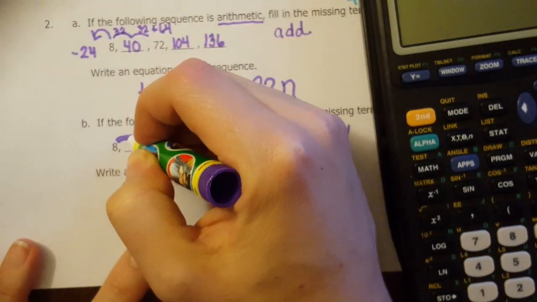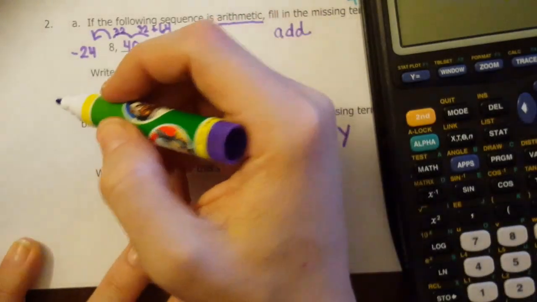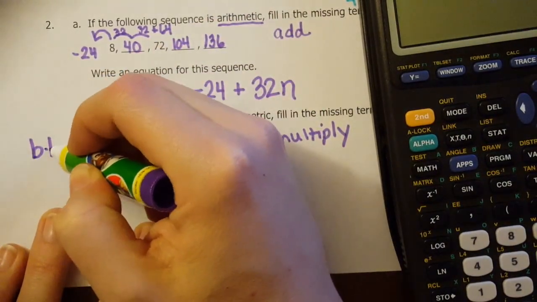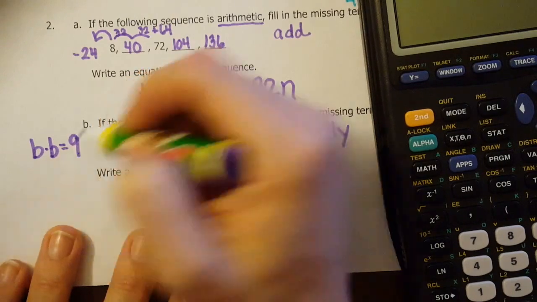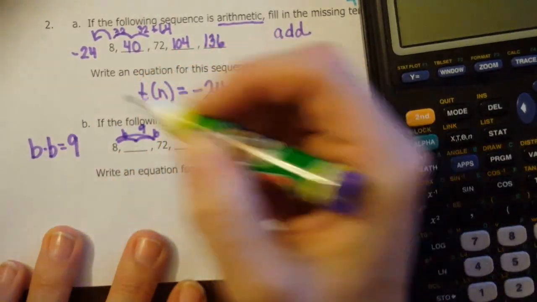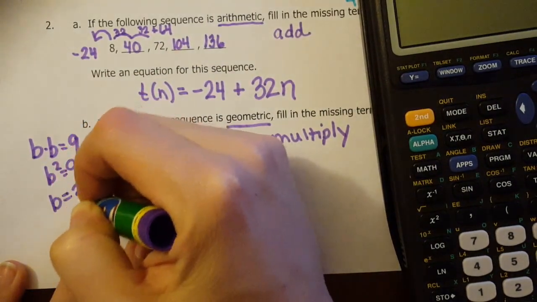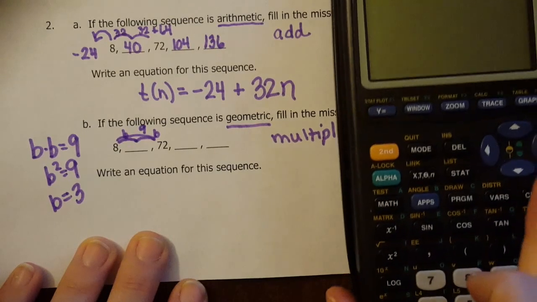But I have to figure out what would be in between there. So I'm multiplying b again times b, and I'm going to get 9. Okay, so this is b and this is b. And so b squared is 9, and so the square root of that is 3. So that means I'm multiplying by 3.